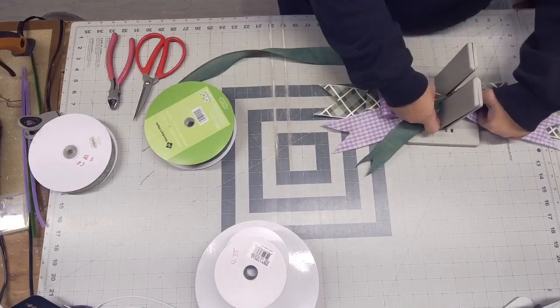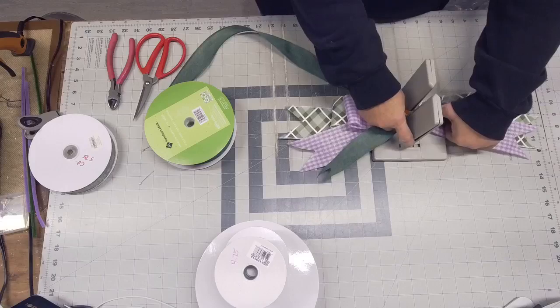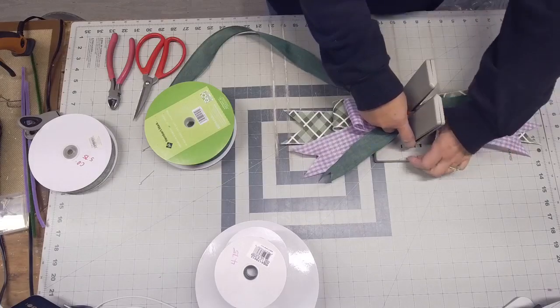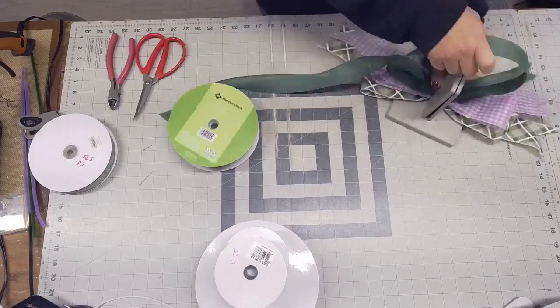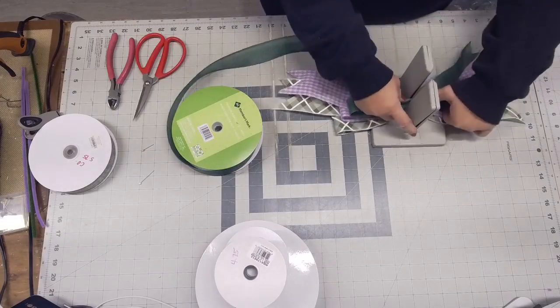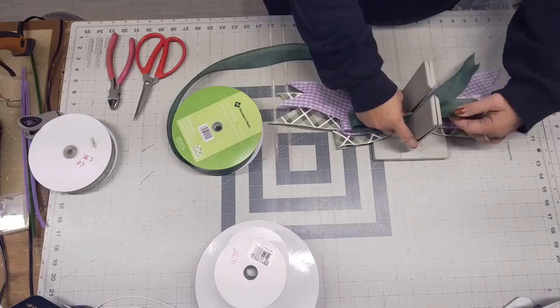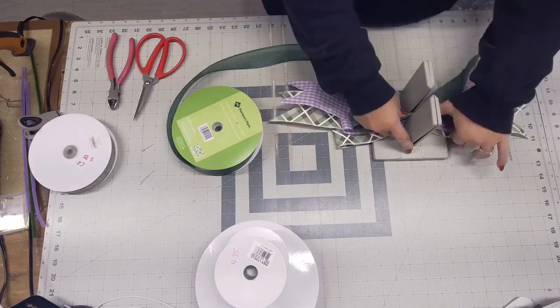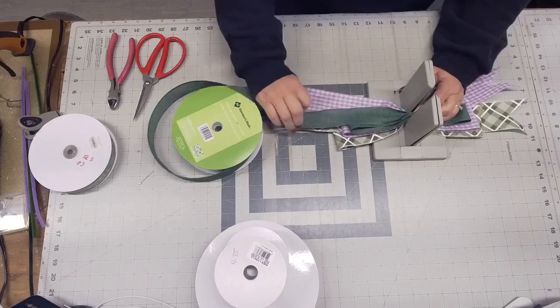So now I'm looking for loops at 4.5 inches. So once I have it, I'm just guessing where it is, but you can always see that I come back, I confirm it, making sure we're right where we need to be.